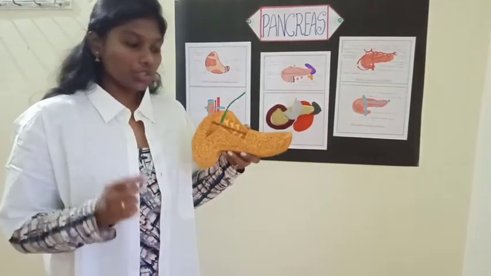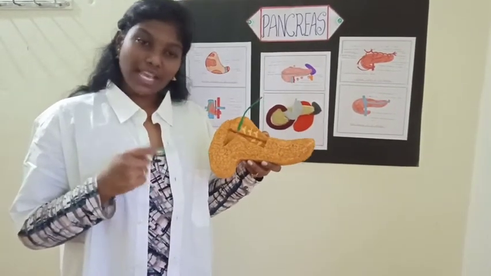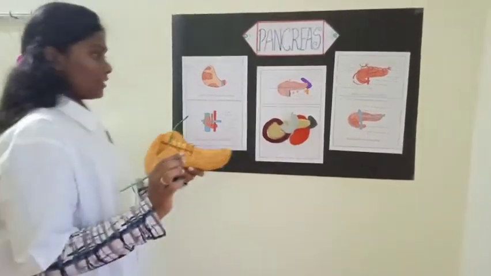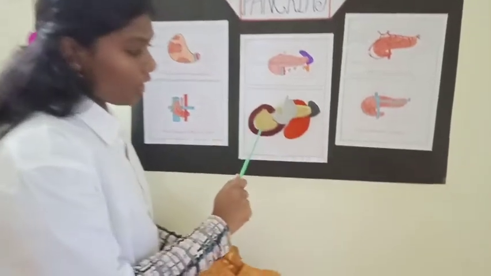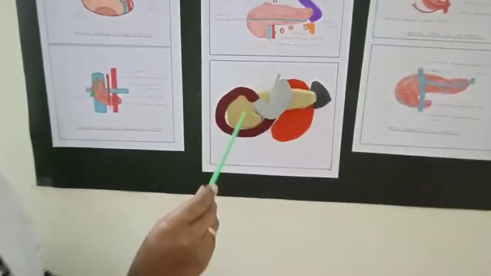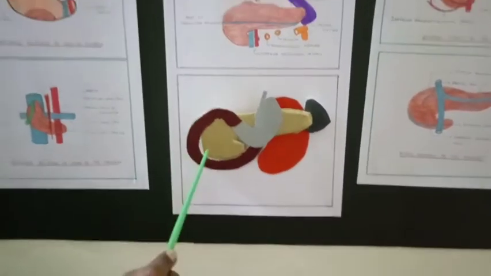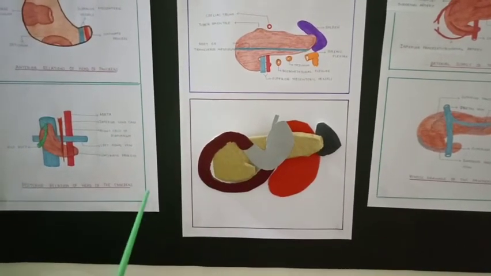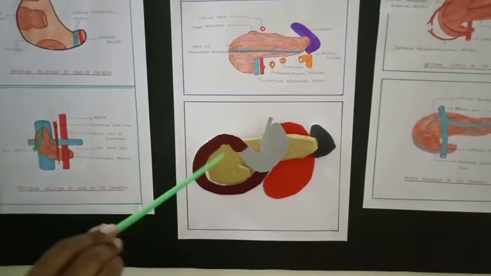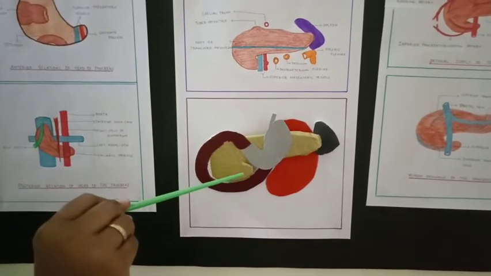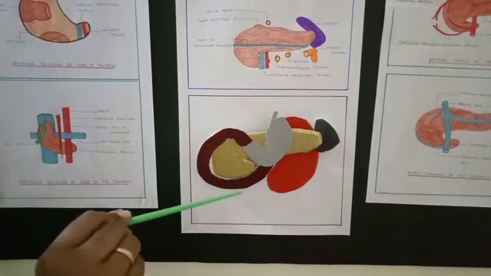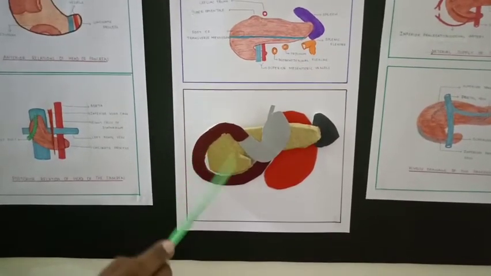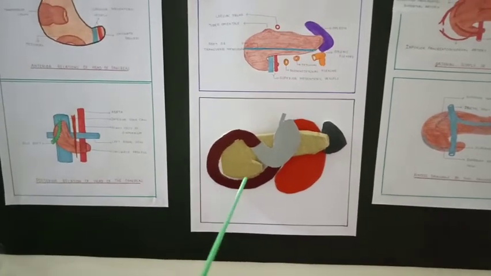Now, let's look into the external features and relations of each part of the pancreas in detail. First, going into the head of the pancreas. The head of the pancreas is an expanded region located within the C-shaped concavity of the duodenum. The head projects inferiorly and posteriorly behind the superior mesenteric vessels, forming a process called the uncinate process.